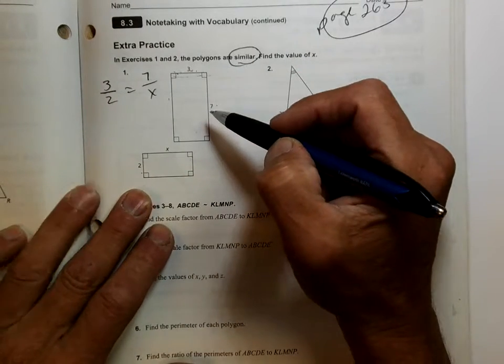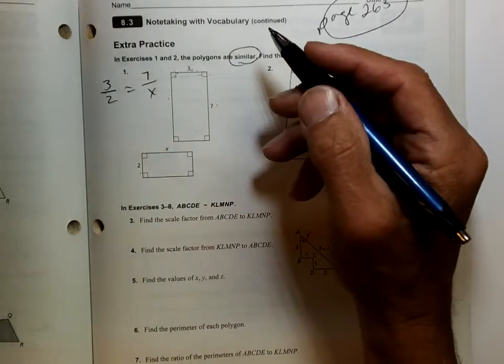Why is it big to small? You have to go big. Nope, you can go small to big. So you can. Make sure they focus.